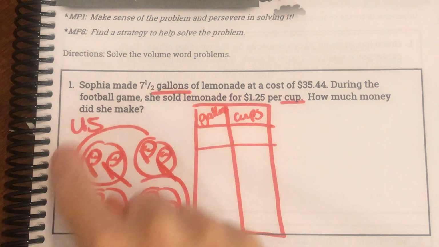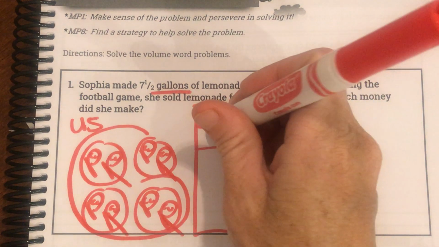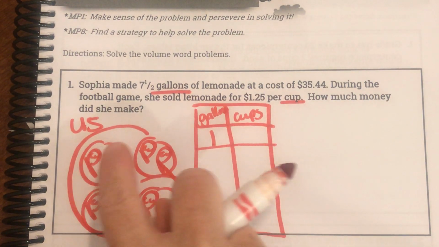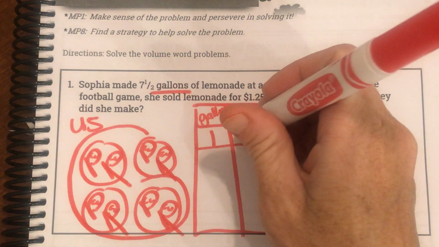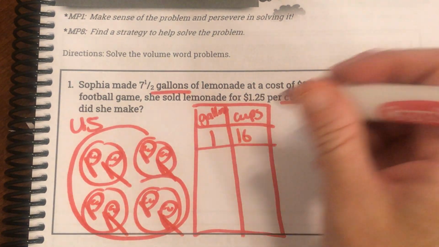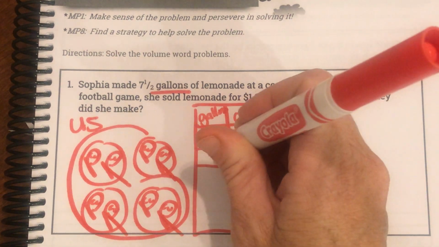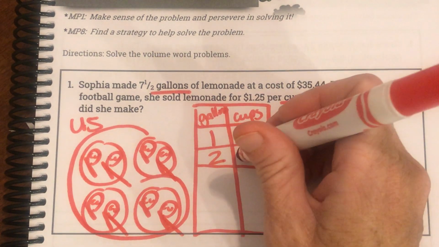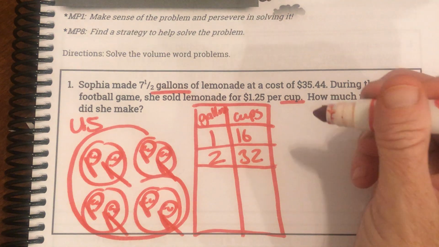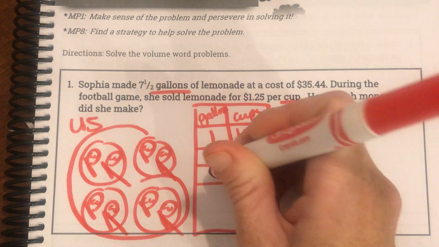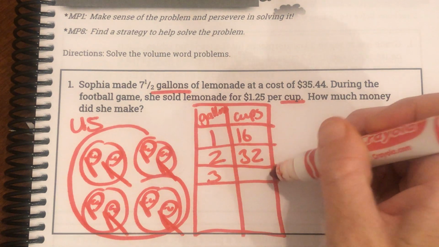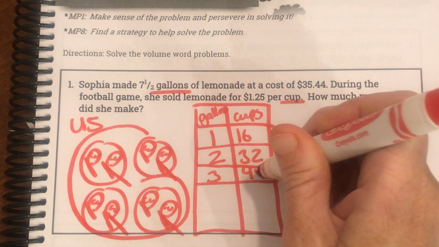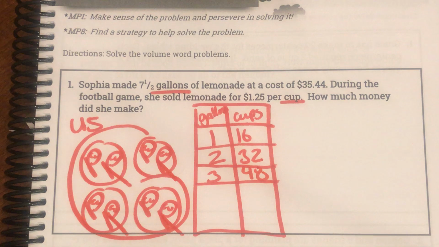Well, I see that 1 gallon is equal to 2, 4, 6, 8, 10, 12, 14, 16 cups, which tells me 2 gallons would be equal to 32 cups, which means 3 gallons would be equal to, let's see, I'm adding 16 each time, 48 cups.